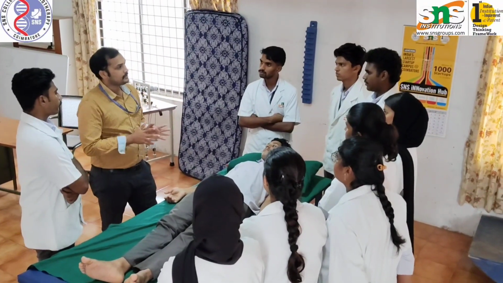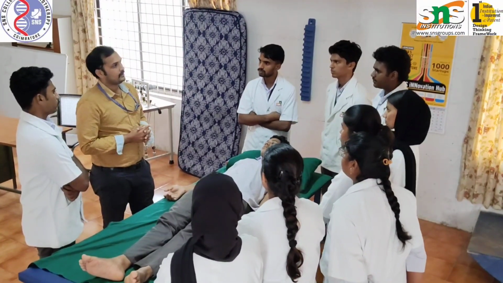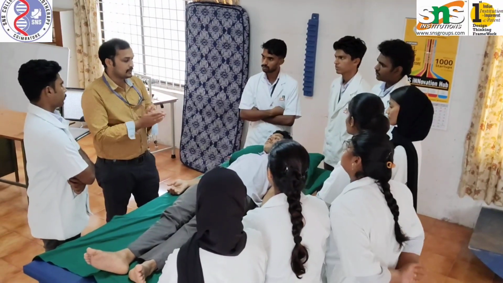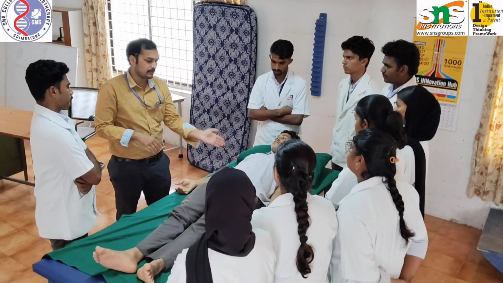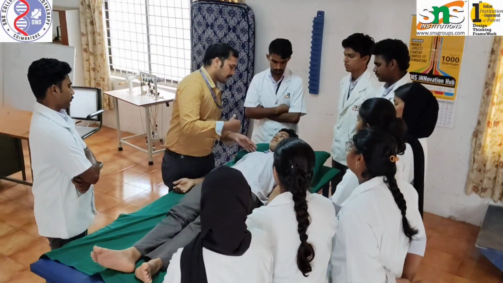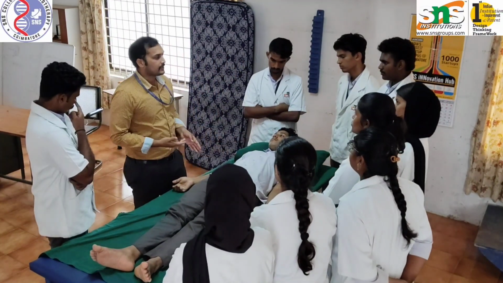Anything that ends with plegia means paralysis. So hemiplegia means one side, both the upper limb and the lower limb are paralyzed. So for that we are going to give a treatment called passive movement.